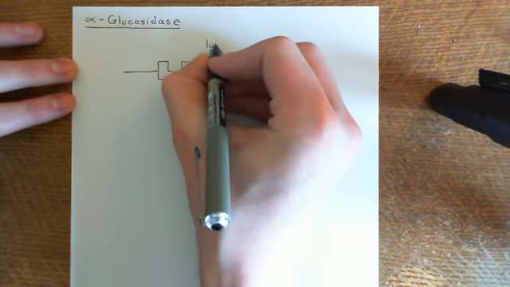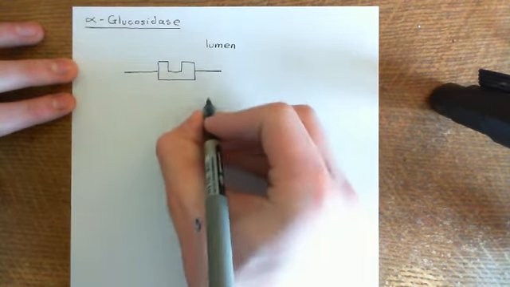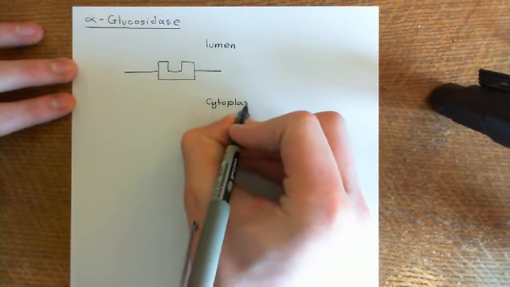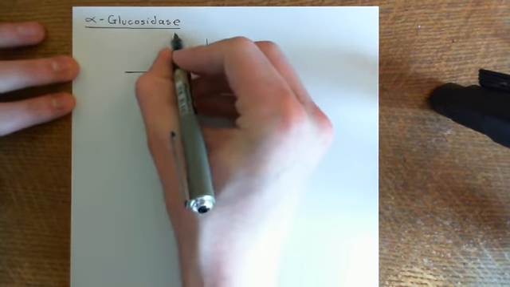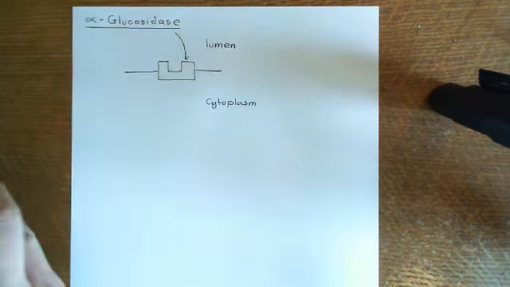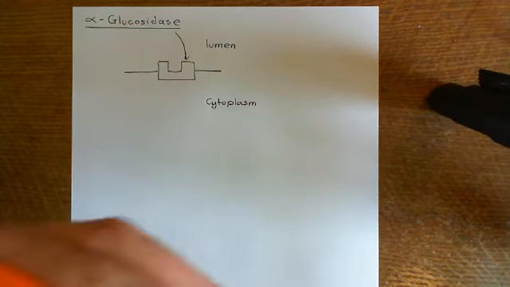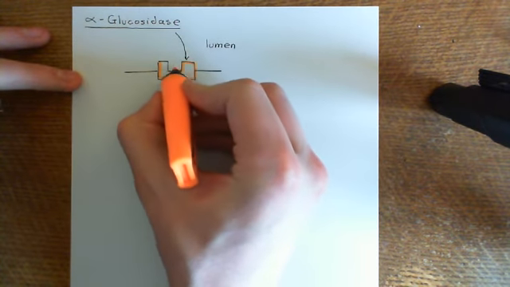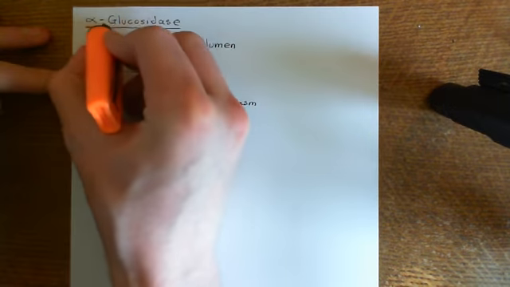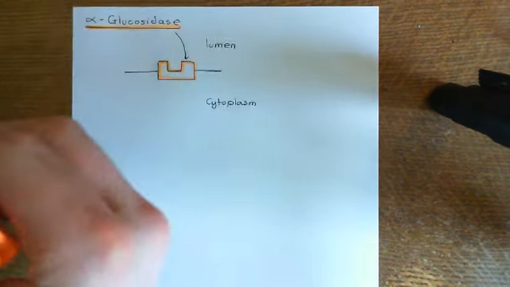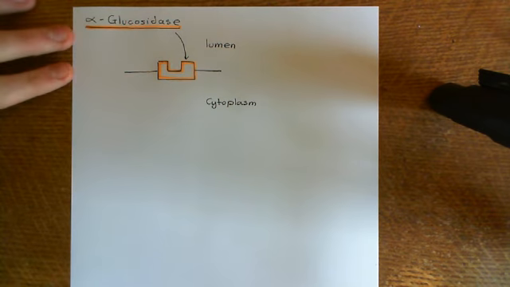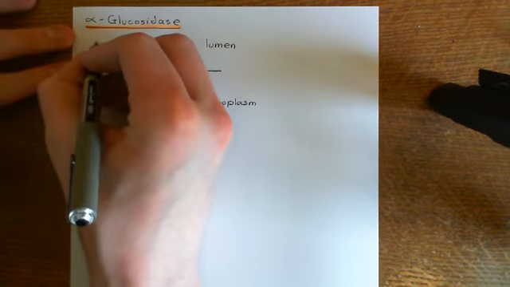So this is the lumen of the intestine. Okay, this is the cytoplasm of a cell which lines the lumen of the intestine. And this here, drawn in the classic way that an enzyme is usually represented, is the alpha-glucosidase enzyme here in orange. Right, now what then is the alpha-glucosidase enzyme going to do? Well, it's going to break down oligosaccharides into monosaccharides.